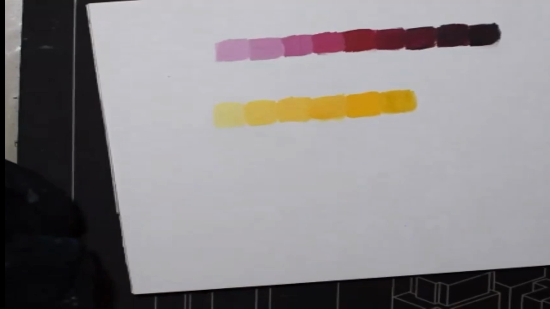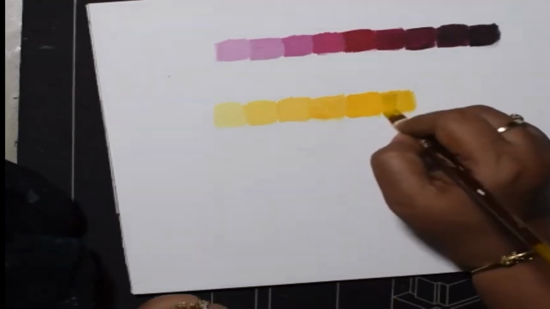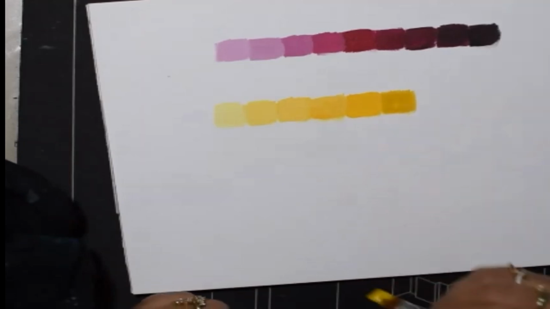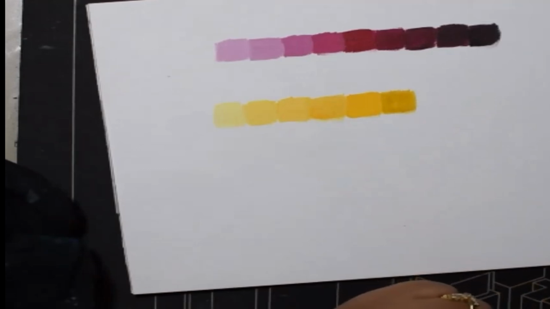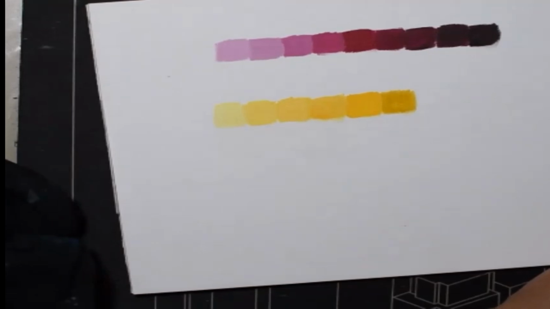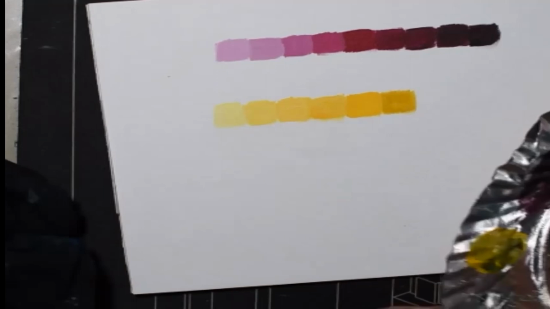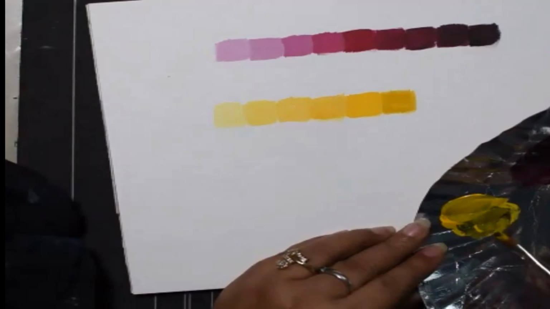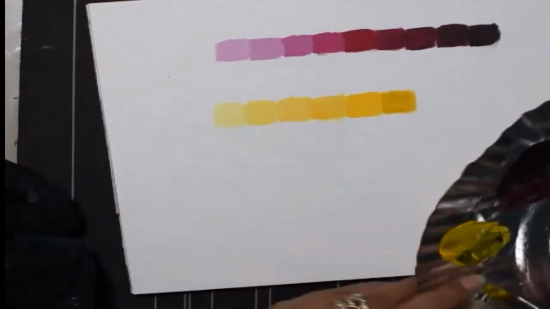I'm not finding it quite a good value, so I'm going to mix a little bit of black again. Okay, so I'm going to mix again a little bit more of black. Okay, it has become quite dark. I've taken just a little bit of black, and still it is making quite a dark color over here. So you have to be very careful while mixing the black.